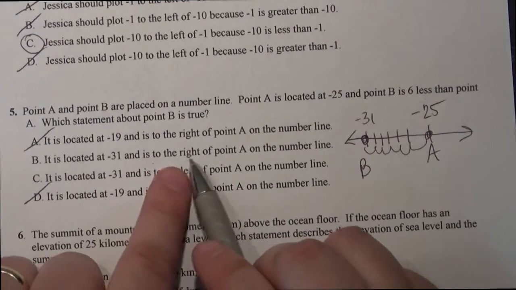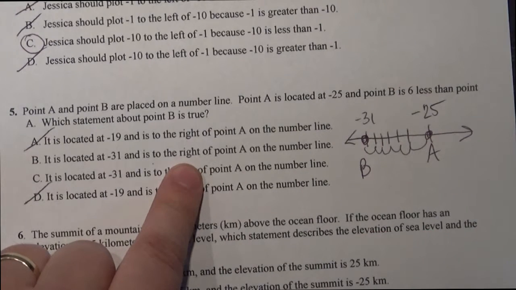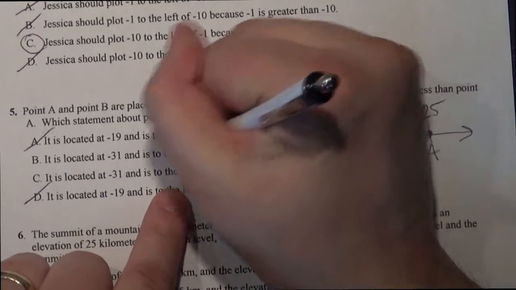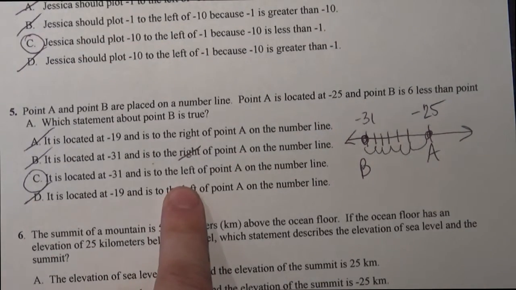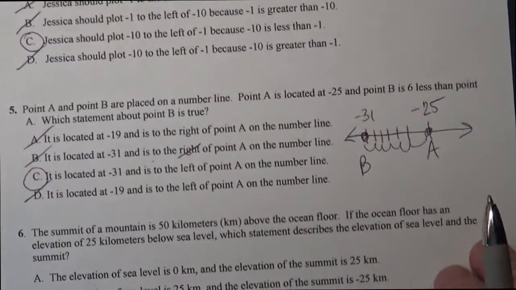Letter B says, and is to the right of point A. Well, here's point A, and here's to the right of point A, over here. I put point B not to the right, but to the left. So it can't be to the right, it's got to be letter C, which says it's to the left of point A. Easy peasy, but again, logical thought goes into it.